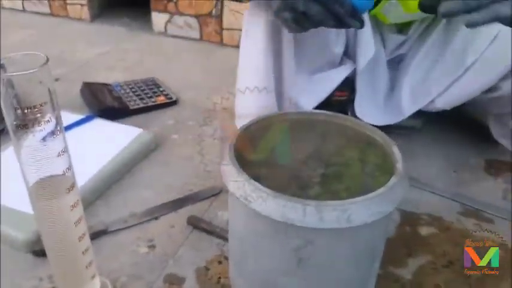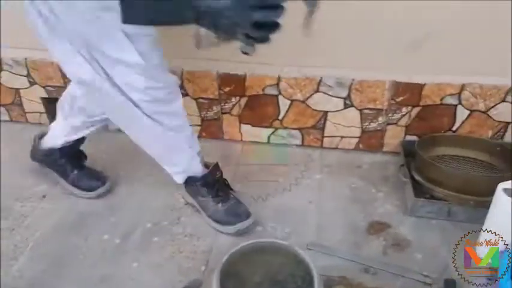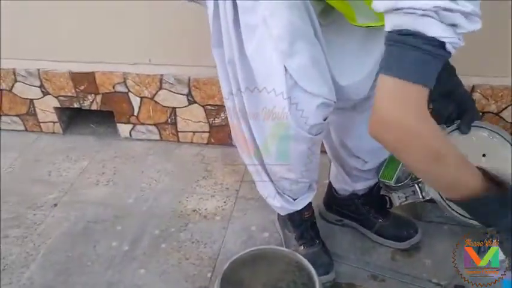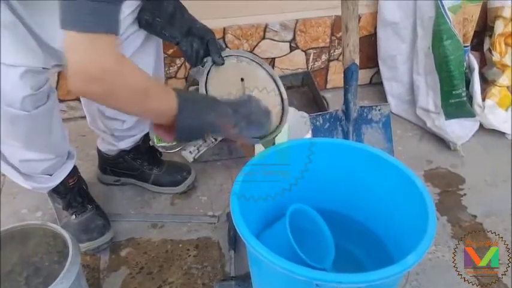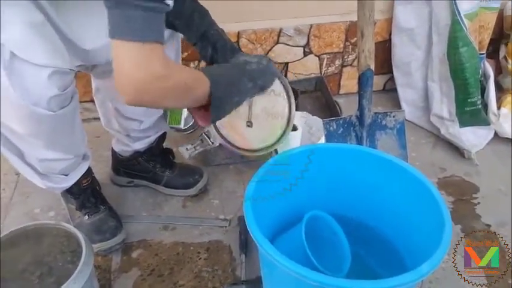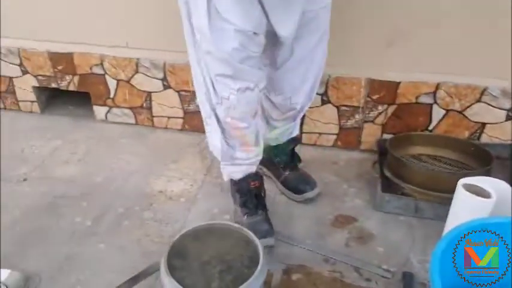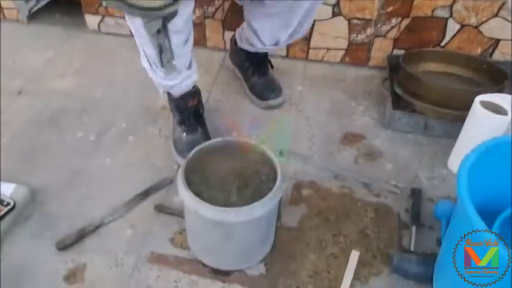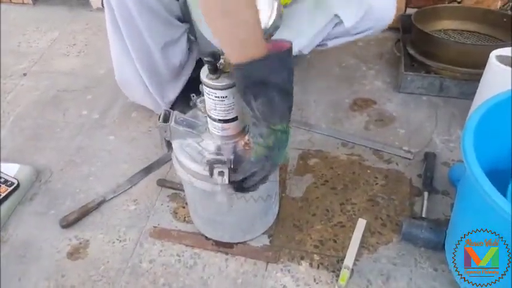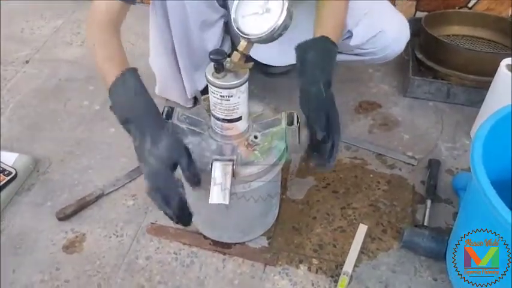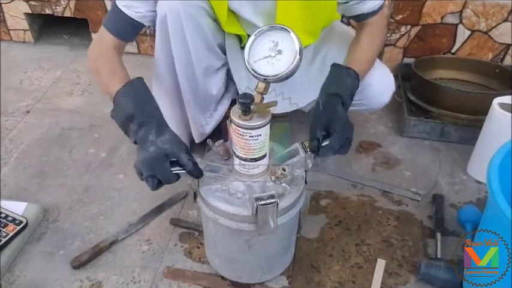See? Okay, now I'm placing the tower assembly, as you can see. What I need to do now is place this over the measuring bowl. We will level this.